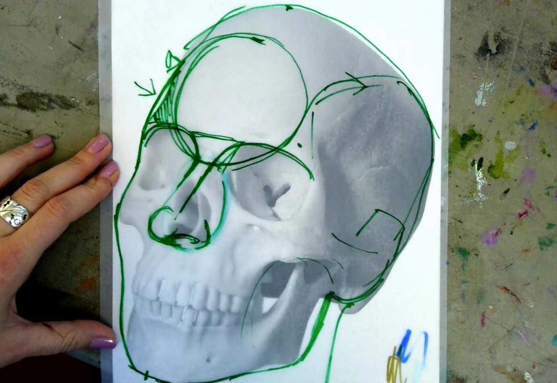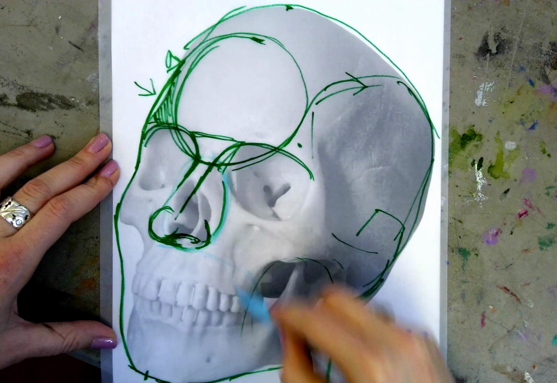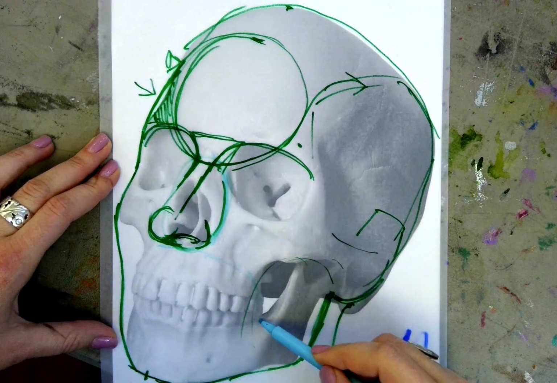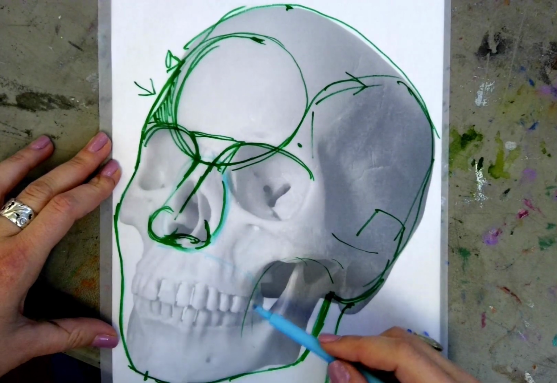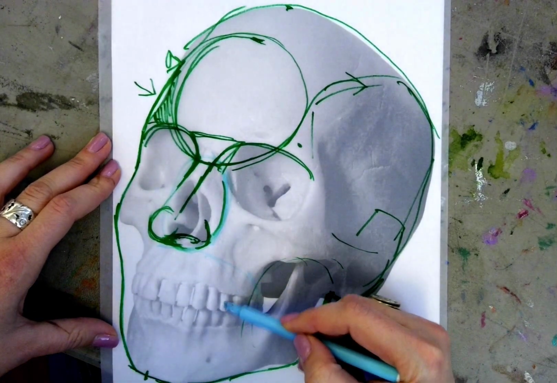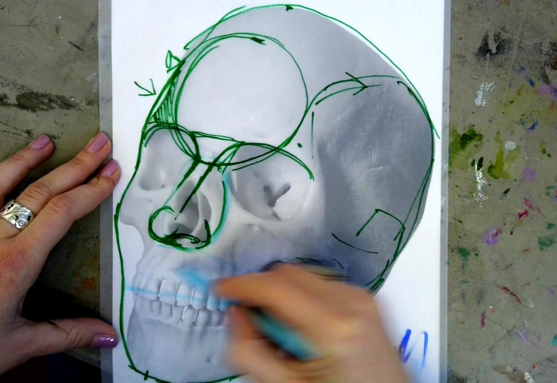Okay. Let's do the orbicularis oris. And I made the mistake already. I came way out here. When somebody smiles, you do not see the back of their molars. Thank God. That would be horrific. So I'm going to kind of estimate where the lips would be, probably coming out to here.